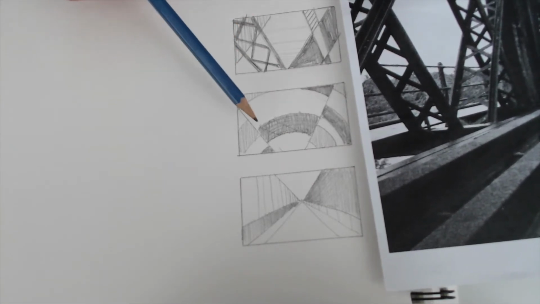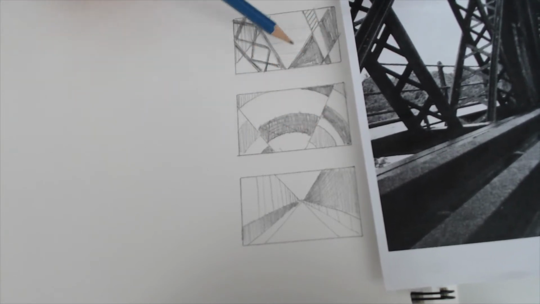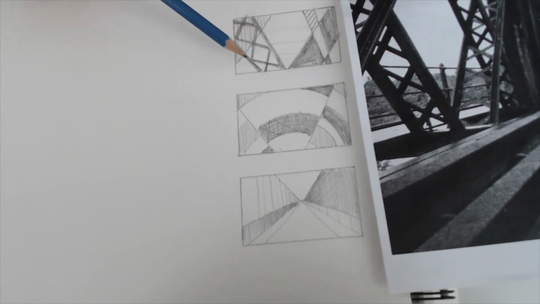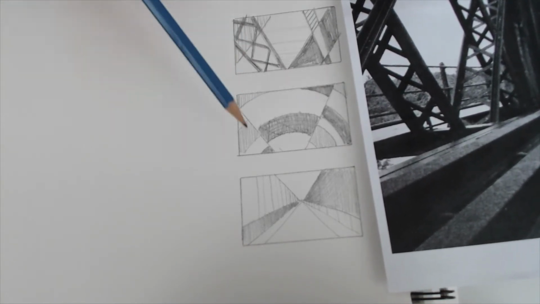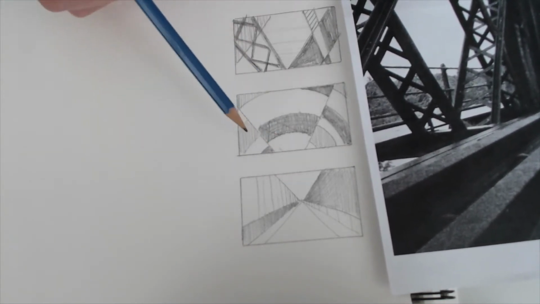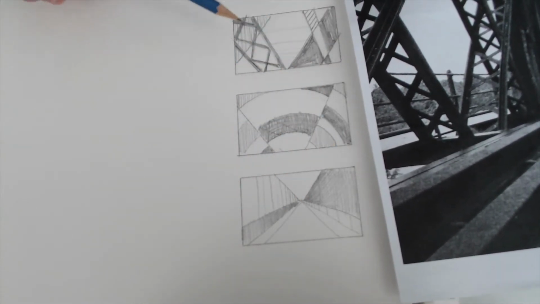You want to look for things like rhythm. How do these different shapes or lines or values repeat? You want it to feel pretty balanced. Not that it has to be symmetrical, but you want it to feel like things are relatively evenly weighted, that every aspect of the composition has been considered.